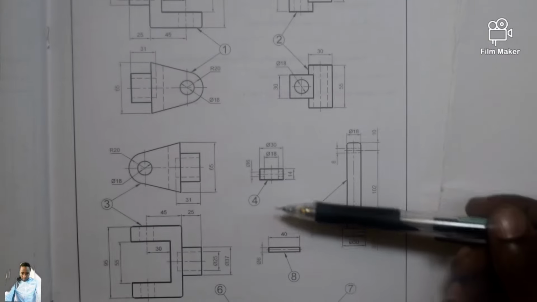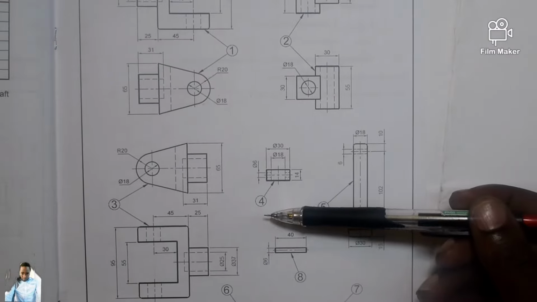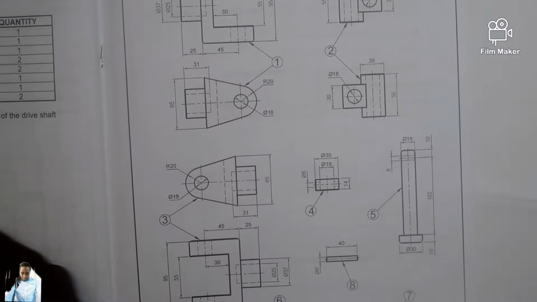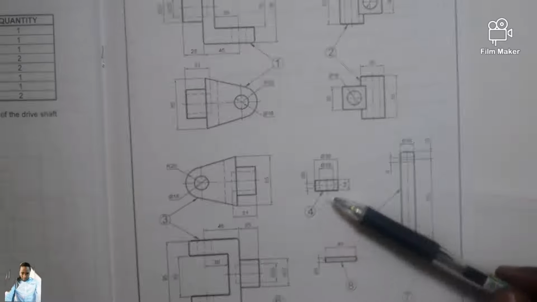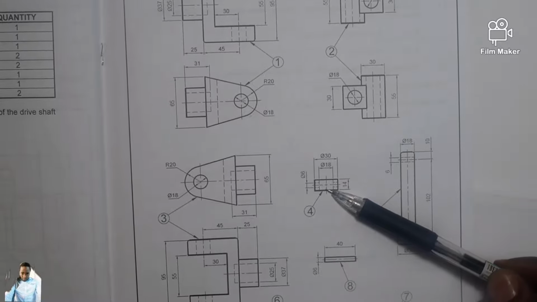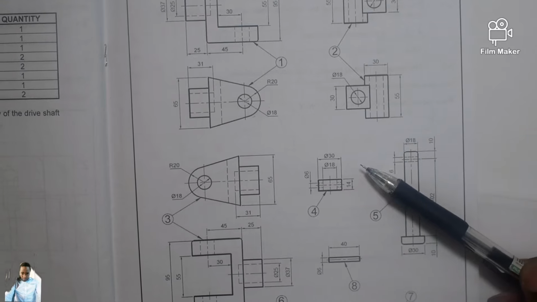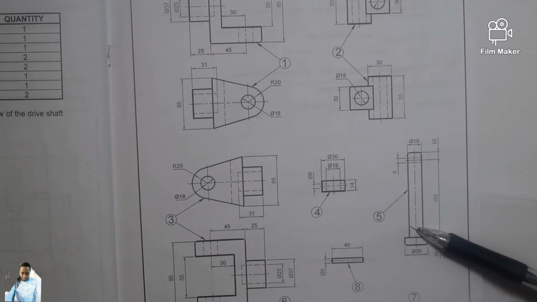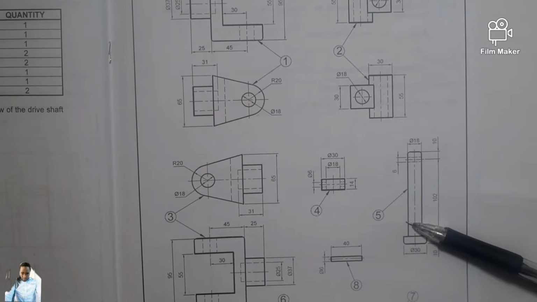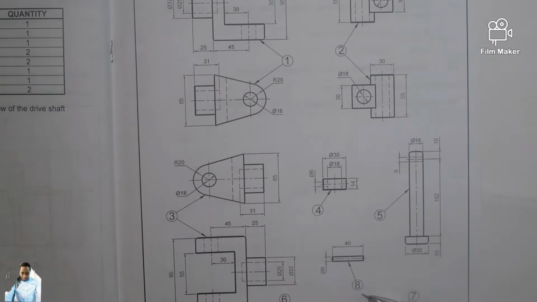Where is item 4? Item 4, which is this one, they say you have to draw it twice. And item 5, which is this one, you have to draw it twice. Then item 8, which is the pin, you have to draw it twice.